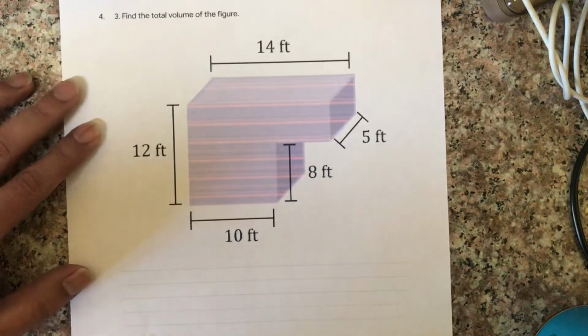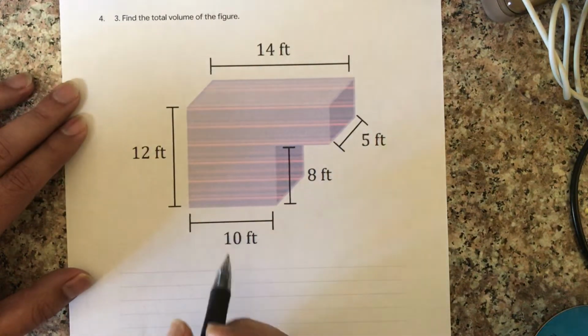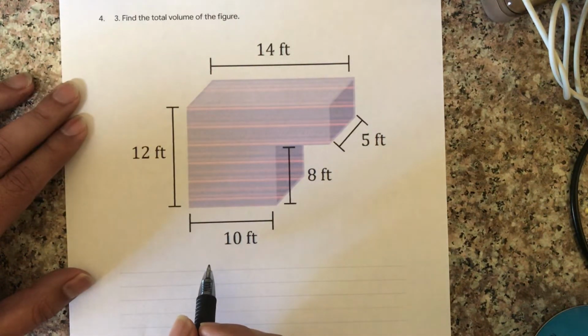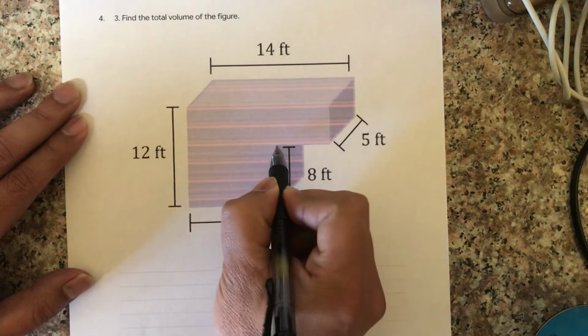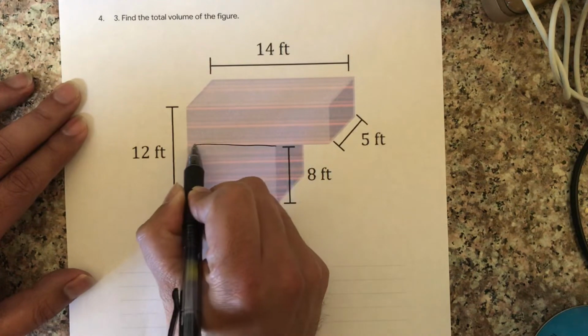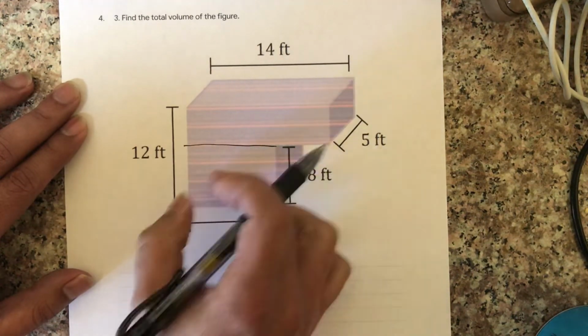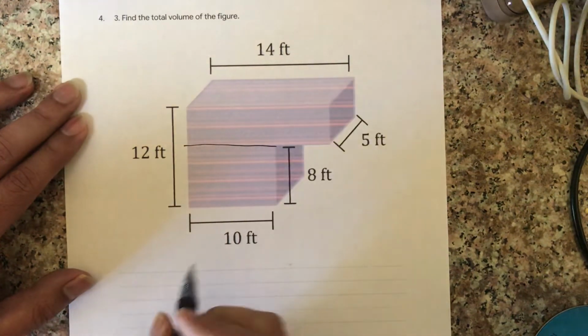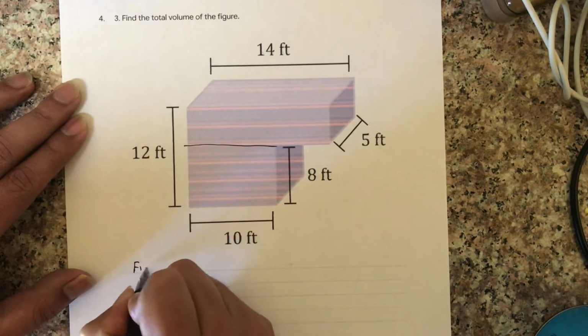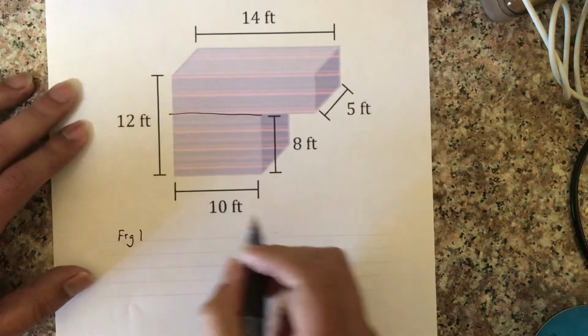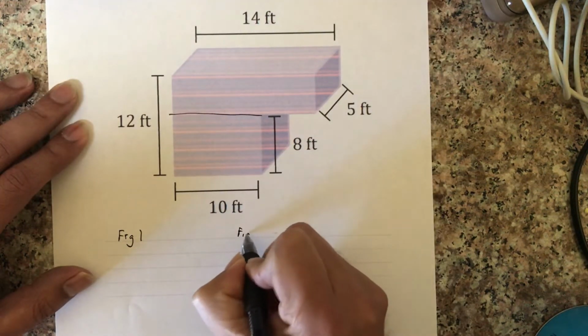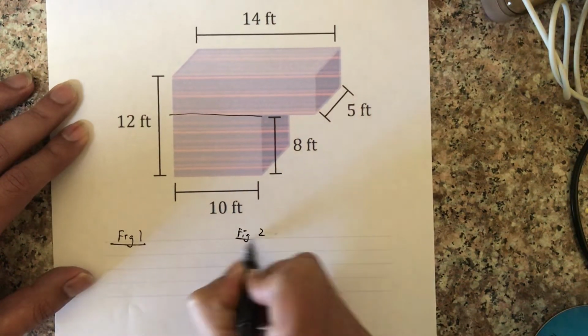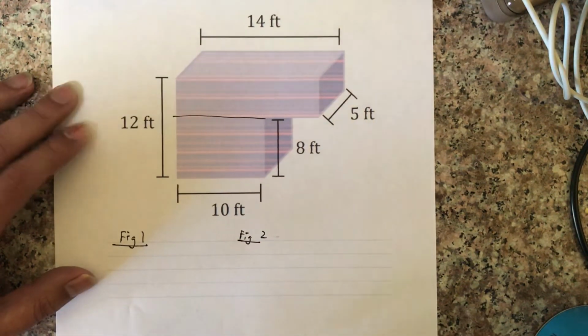Let's try this one then. So we have two figures here. And you can decide whichever one you want to do. I'm going to find this bottom figure and then this top figure separately. So my bottom figure is going to be figure number 1. My top figure is going to be figure number 2. So I need to find the volume for each, okay?